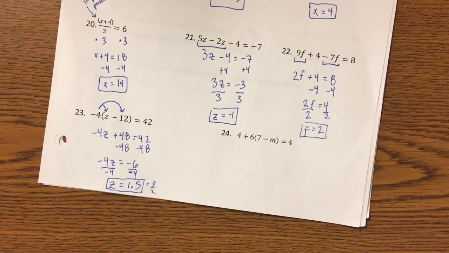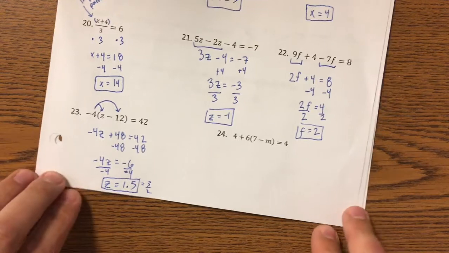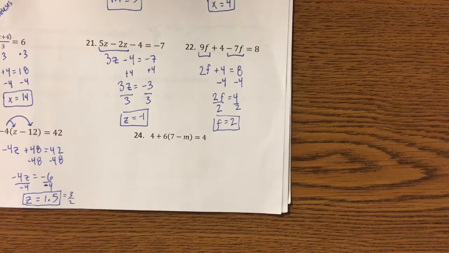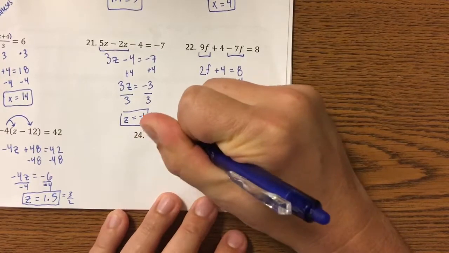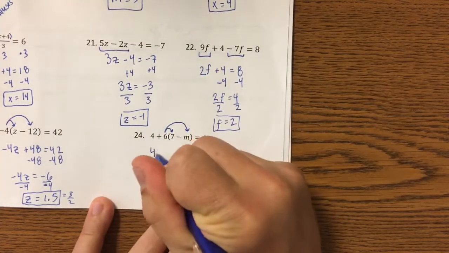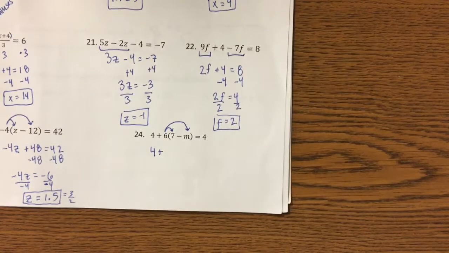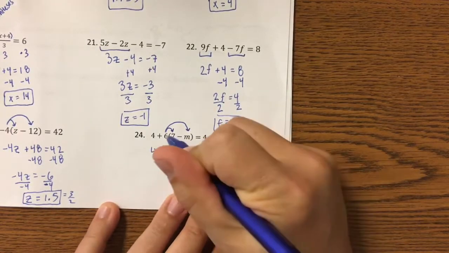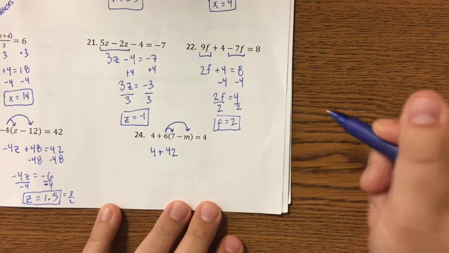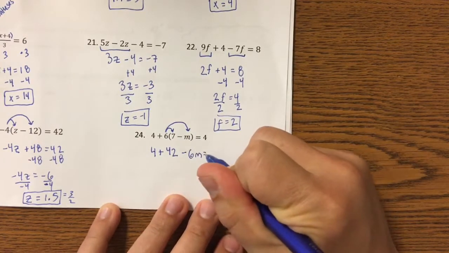All right, number 24. We've got a lot going on with number 24. Looks like we're going to have to combine like terms and use distributive property. But which step are you supposed to do first? Distributive property, right? So we're going to use the distributive property and then do the combining like terms afterwards. So distribute the 6. So we're going to use multiplication here. 4 plus 6 times 7 is 42. Okay, 6 times -m would be, so minus 6m equals 4.